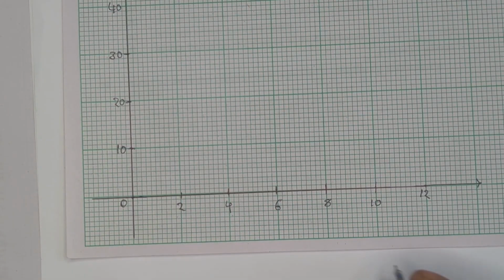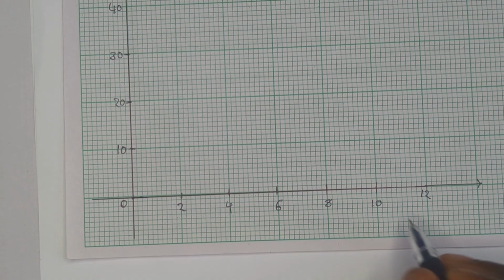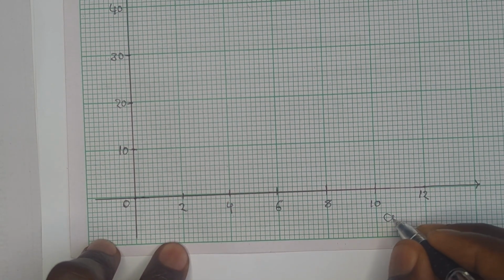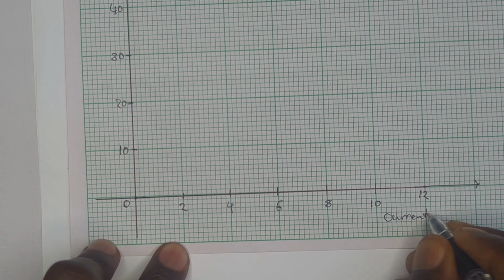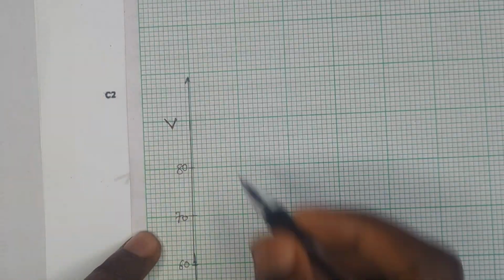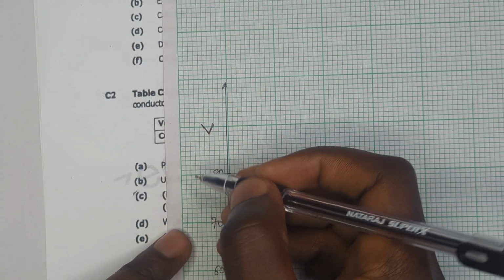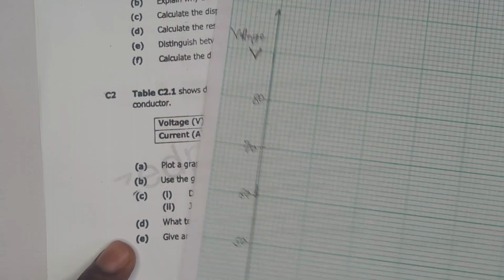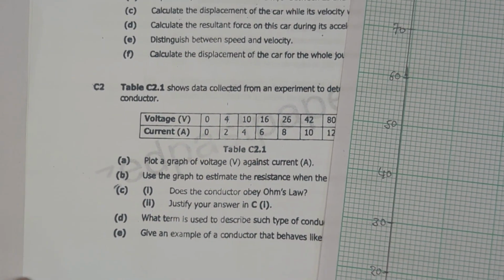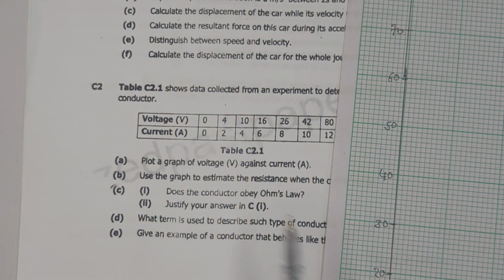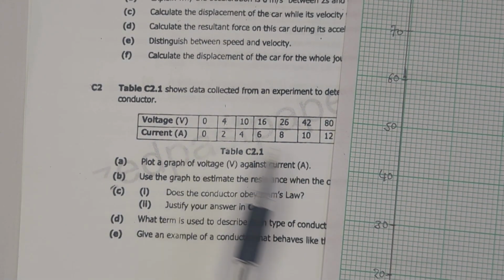So this scale here, the x-axis, is representing the current, which is measured in amps. And here we said voltage, which is being represented by V, that is volts. So we can write voltage here. After putting in the figures, we can now come up with the coordinates.